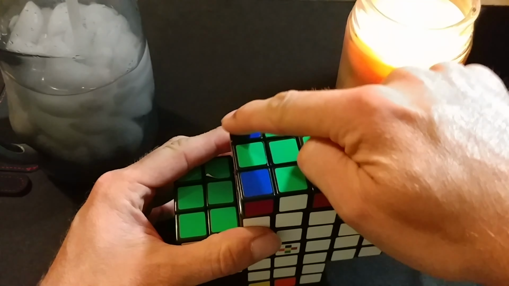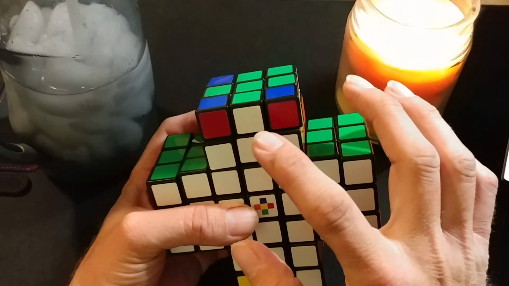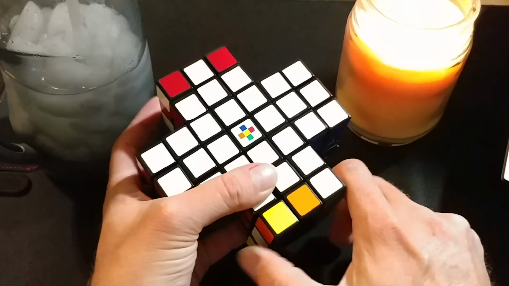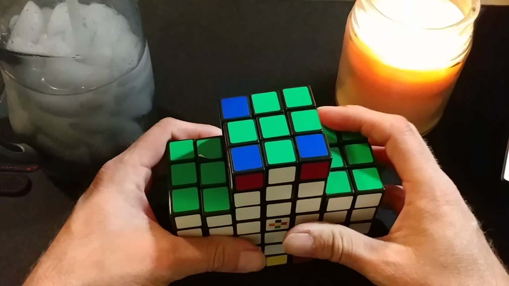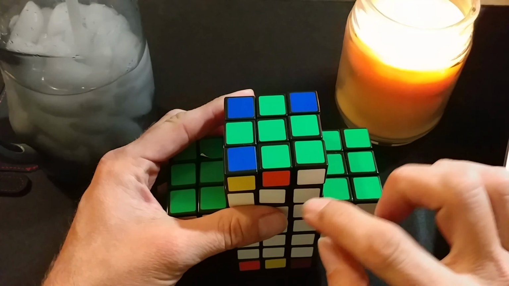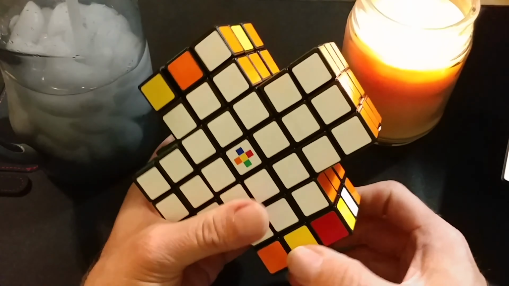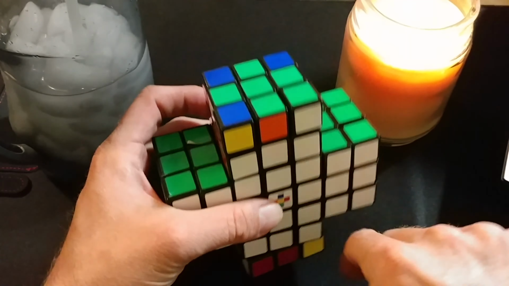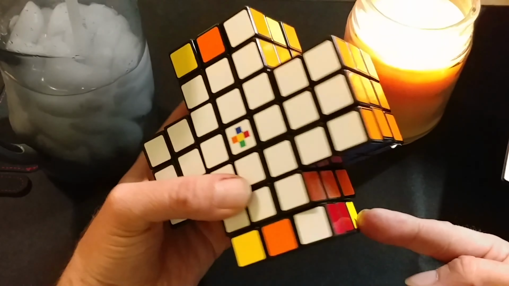Now we need to fill these corners in, and the way we're going to do that is on the bottom. Let's see if we have a green, white, and orange. No, it's somewhere up here. So let's move on. We'll do this one. Let's see if we have a green, orange, and yellow. Here's a green, orange, yellow. We want this piece to go here, so we're going to take this and put it back here.